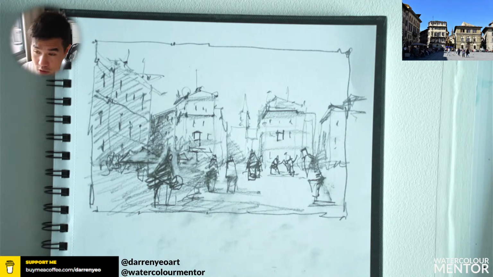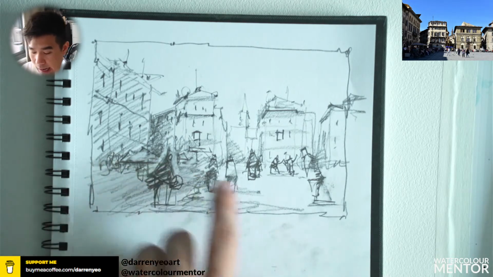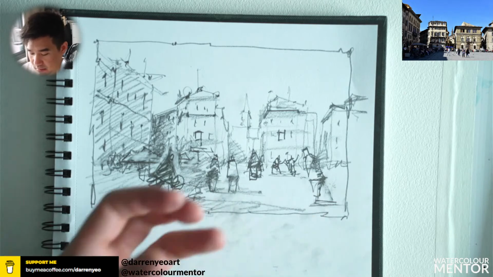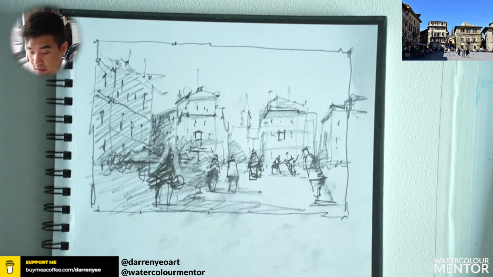Going back to your comment, Kim, about getting depth, having some figures and objects closer to the front of the scene makes it look a bit more realistic, with the perspective.